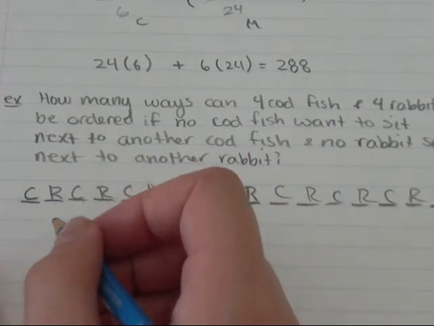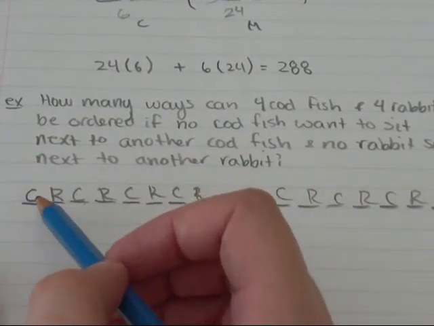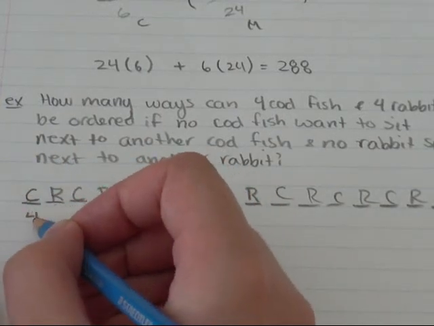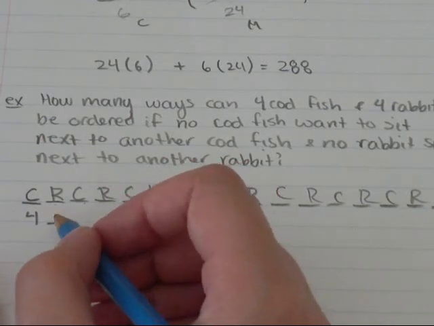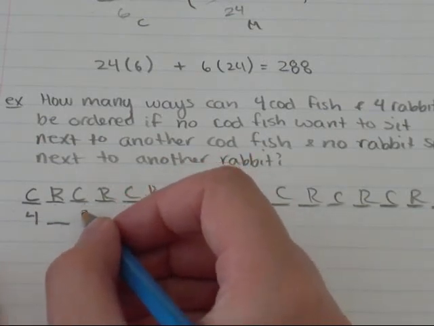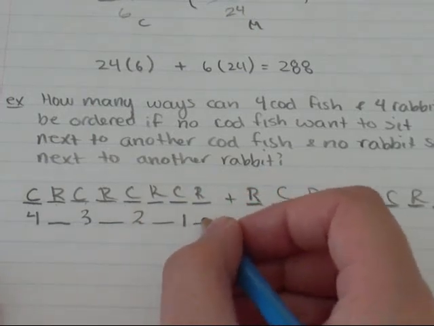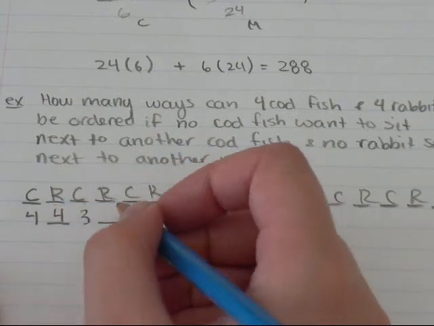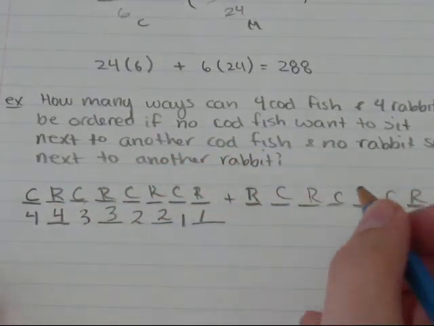So I've got my 8 spots still. I have 4 codfish. It doesn't matter which codfish I pick to stick here. So here I've got 4 options. I'm going to leave my rabbit blank for a minute. And then I've taken away 1 codfish, so now I'm left with 3. Then I'm left with 2. Then I'm left with 1. And for my rabbits, I start off with 4, then I use up 1, 3, 2, 1.